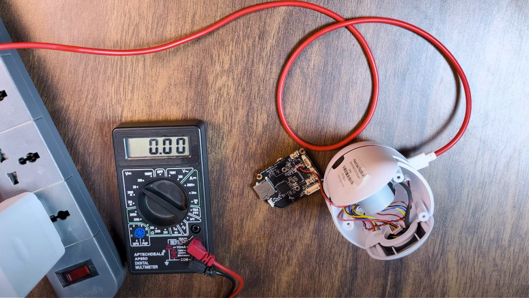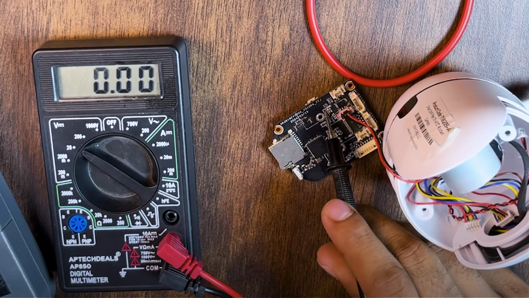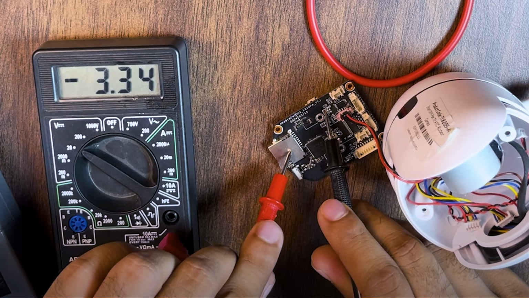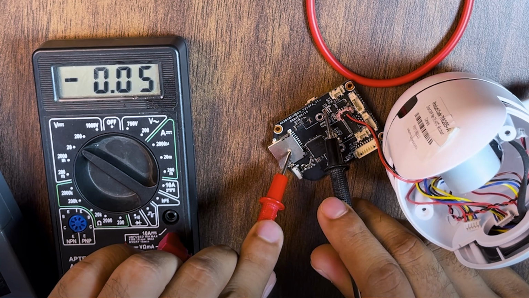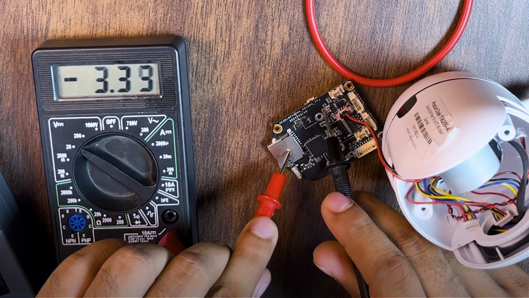Now what I'll do is put one of my probes right on the RX port. I'll switch this on and quickly connect this to a ground. As we can see, we got a reading -3. It's fluctuating a bit. -3 again. Fluctuating a bit.